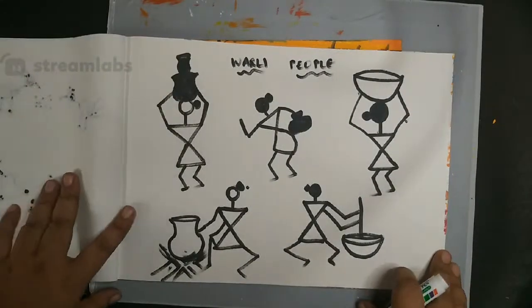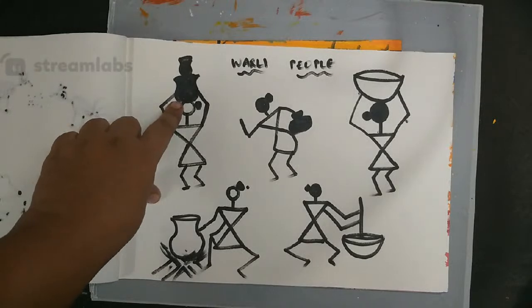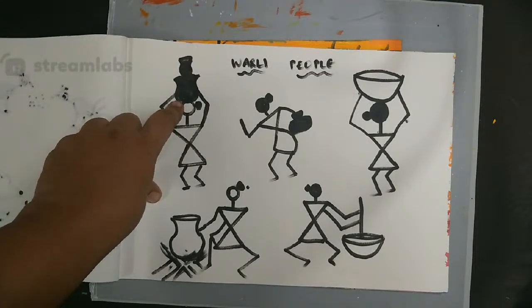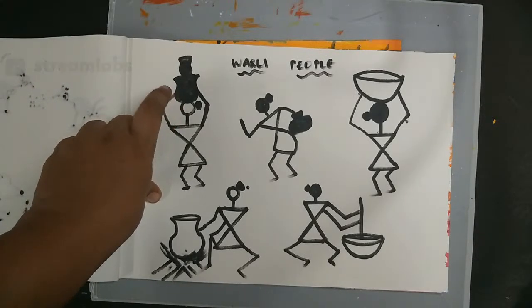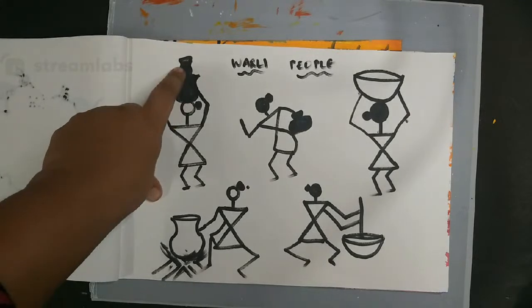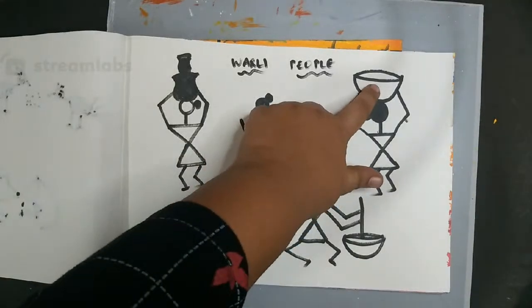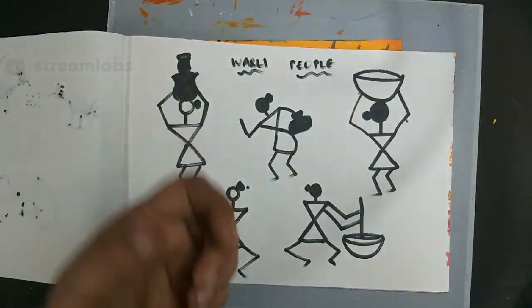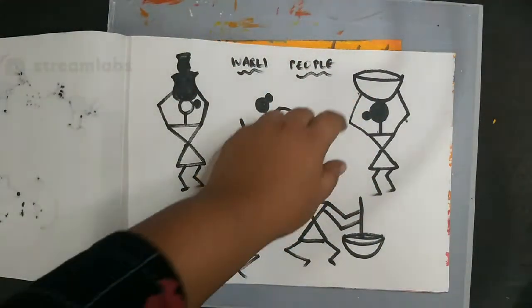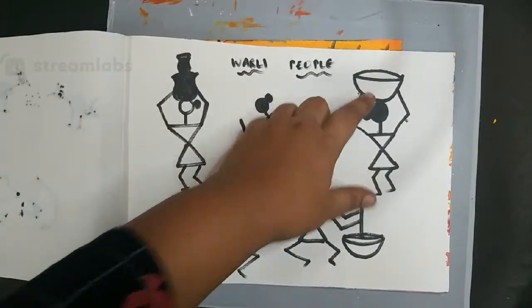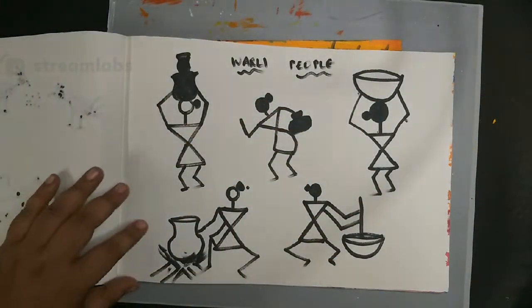Now the women, the Warli people. Okay, so the women folk, they do a lot of hard work. Even the men folk, they do a lot of hard work. So a woman carrying a pot of water on her waist, she's carrying the grains from the farmhouse, or else she's carrying food inside a basket to the farmhouse.